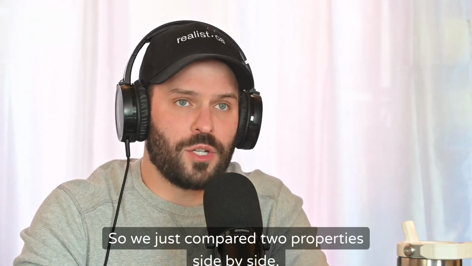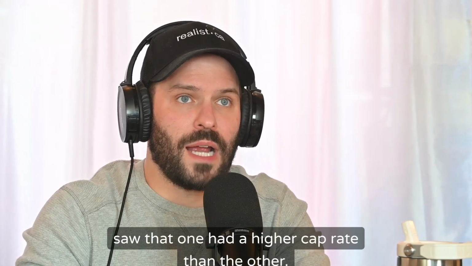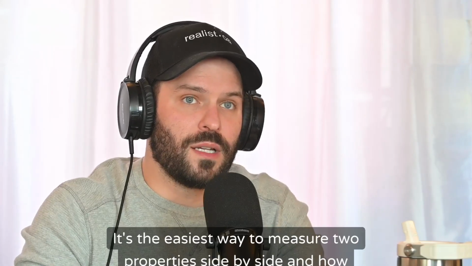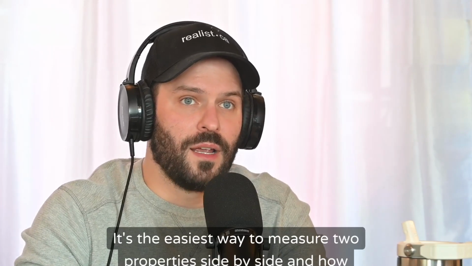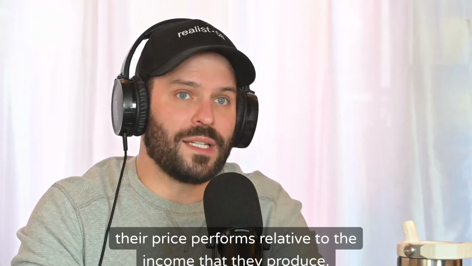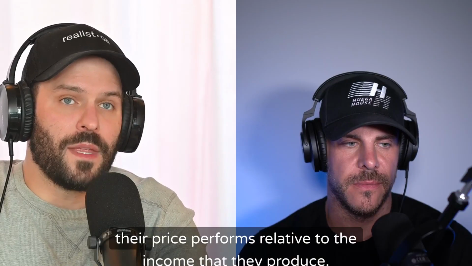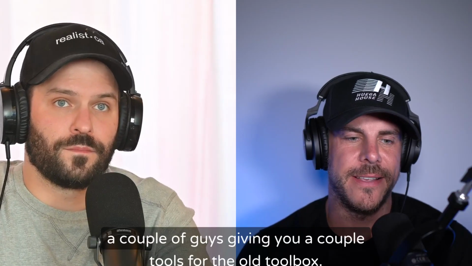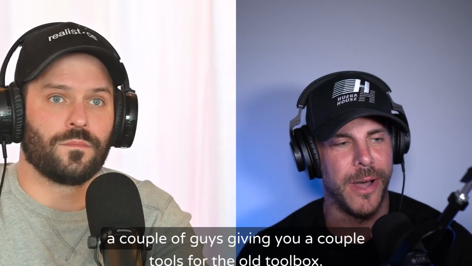So we just compared two properties side by side. We saw that one had a higher cap rate than the other. It's the easiest way to measure two properties side by side and how their price performs relative to the income that they produce. Just a couple of guys giving you a couple tools for the old toolbox.